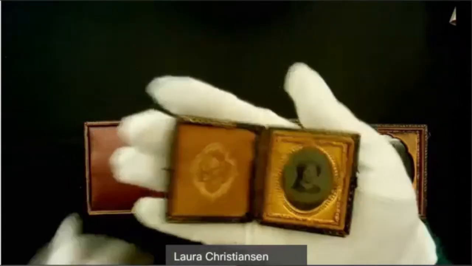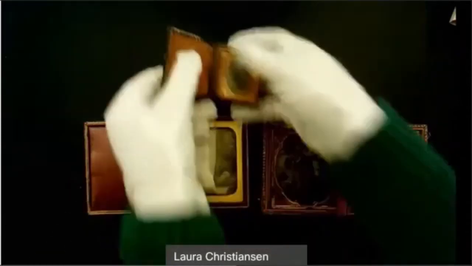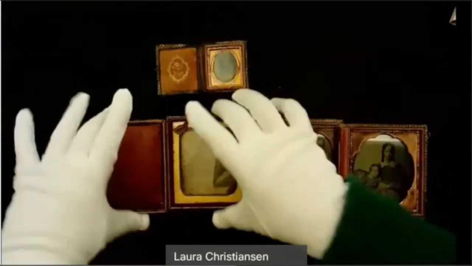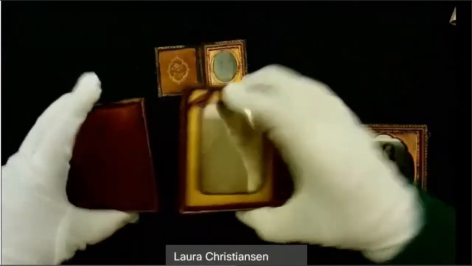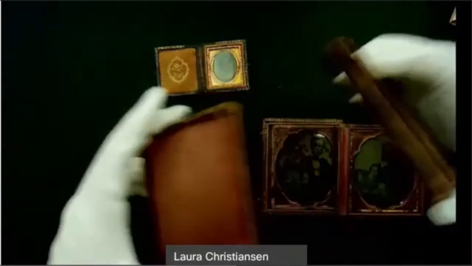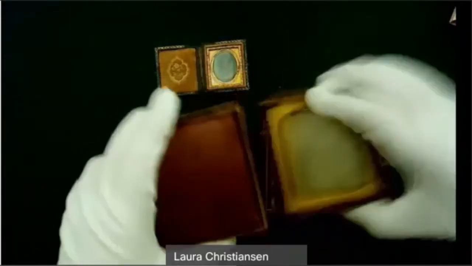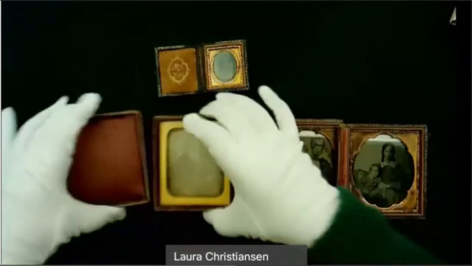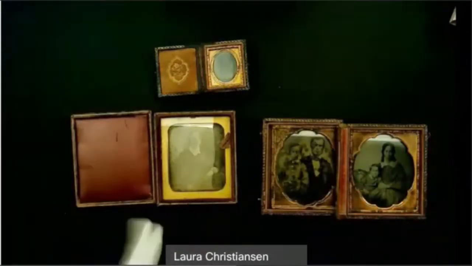You've noticed already, I think, from my examples, that our cases, in many cases, have fallen apart. So the leather that held this together has cracked and broken. A conservator definitely could repair that case for us.